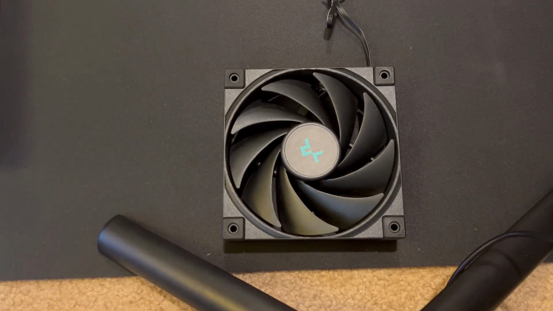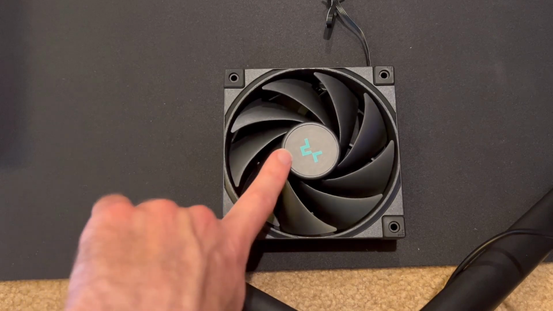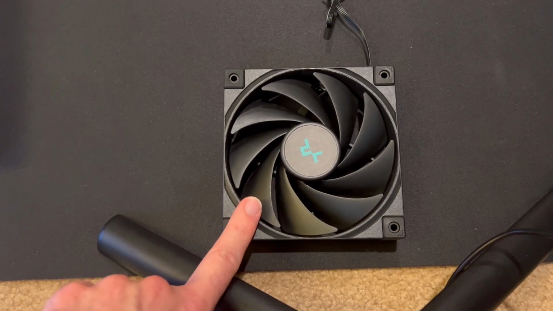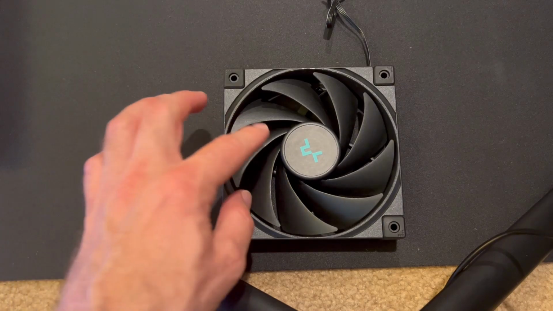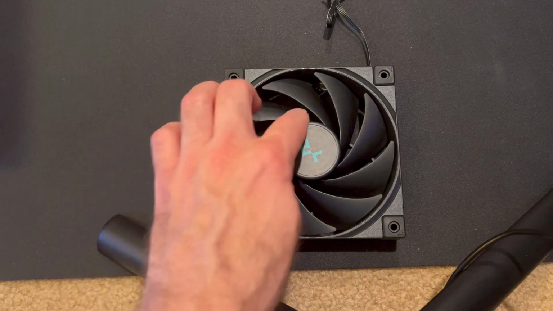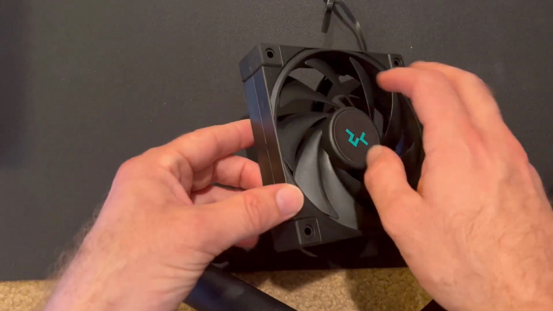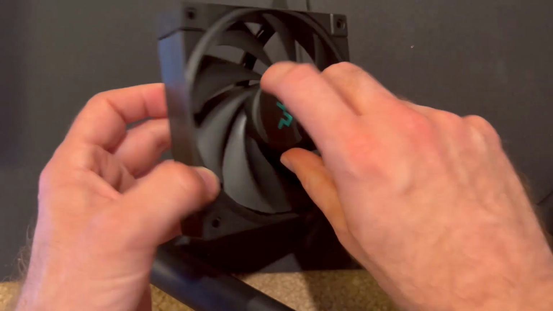So a lot of other fan blades are either basically a straight shot from the inner hub to the outer hub, or they actually reduce as they get to the outside. These actually kind of do the opposite. They're taller at the outside and substantially shallower on the inside. Like if you look on the hub, they are way low.